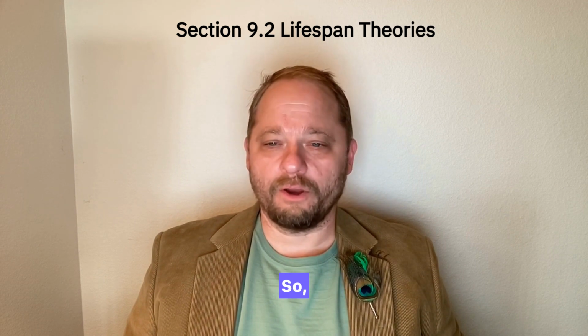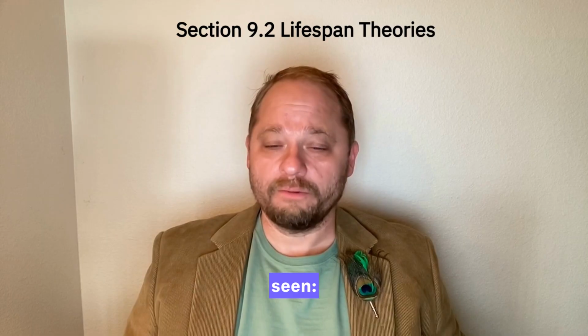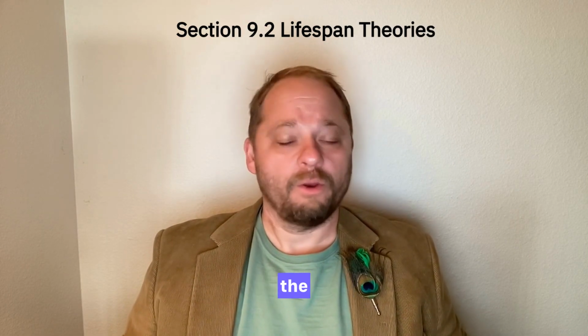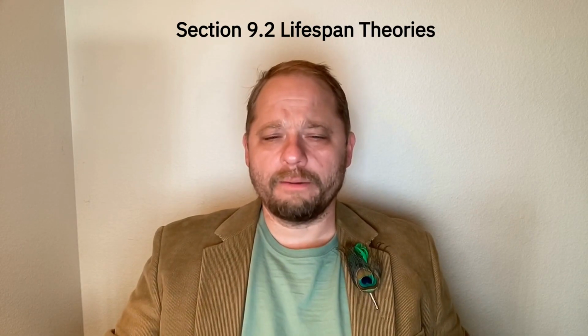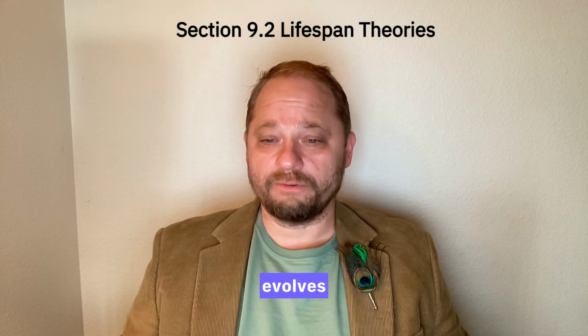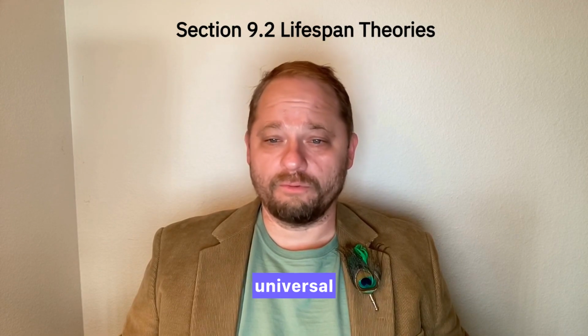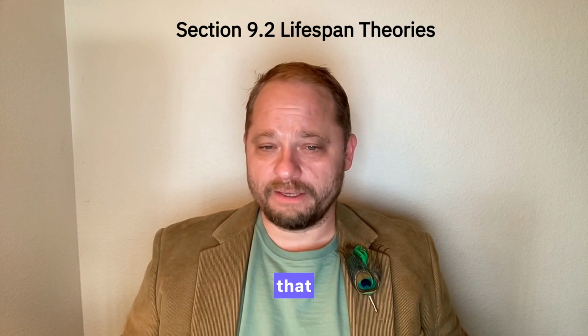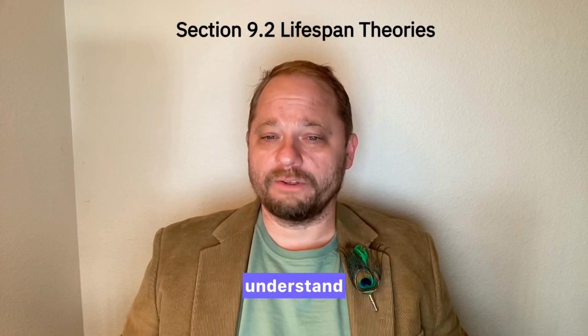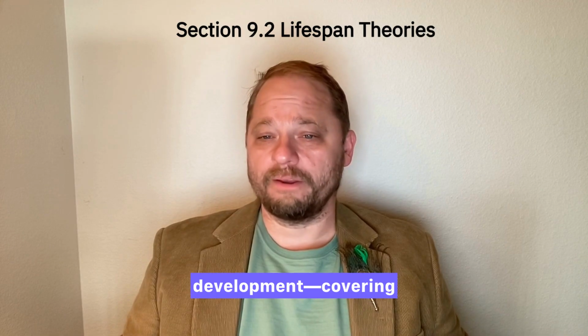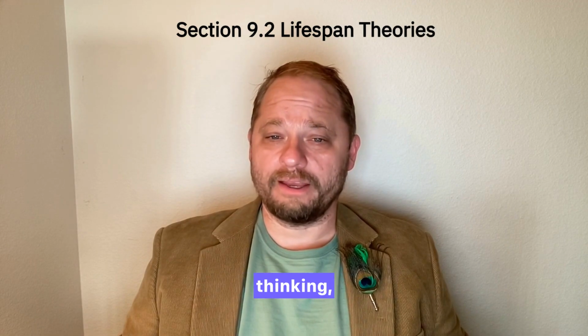Conclusion. So, in section 9.2, we've seen Freud emphasized childhood and psychosexual stages. Erikson expanded development to the whole lifespan with psychosocial conflicts. Piaget explained how children's thinking evolves in stages. Kohlberg focused on moral reasoning, from self-interest to universal principles. Gilligan reminded us that gender and perspective matter in how we understand morality. Together, these theories give us a multidimensional view of development, covering personality, social life, thinking, and morality.